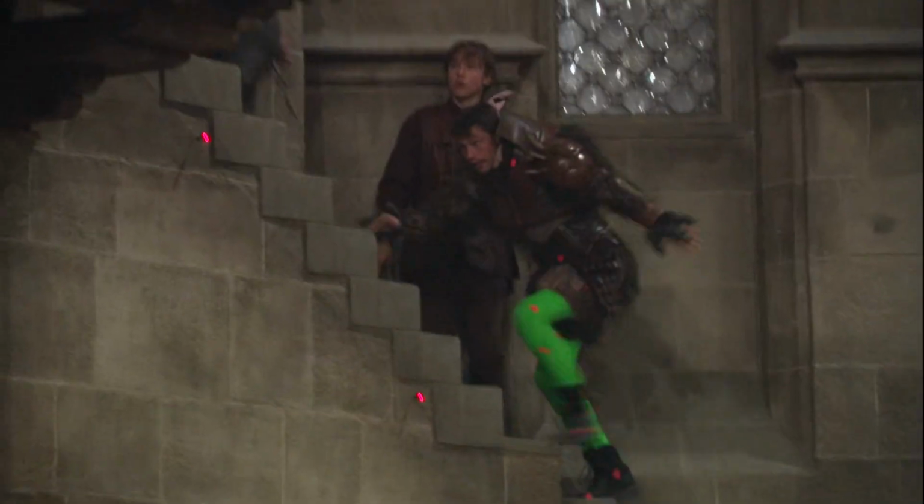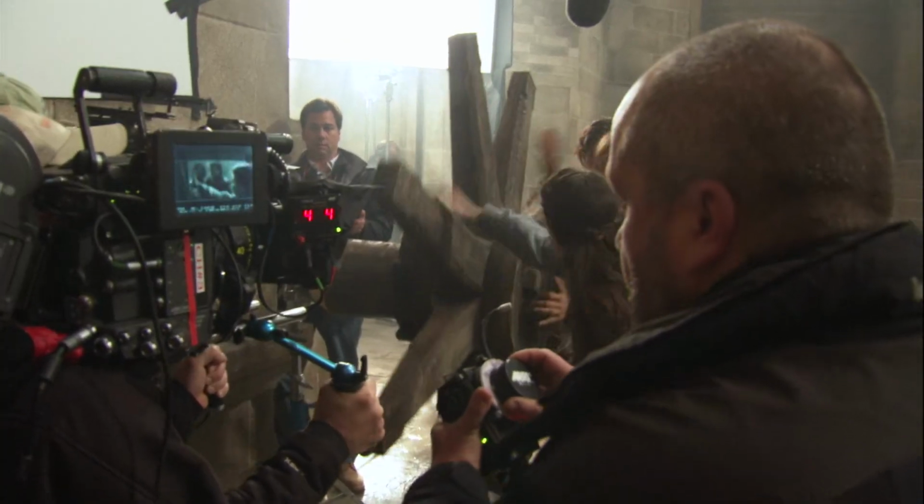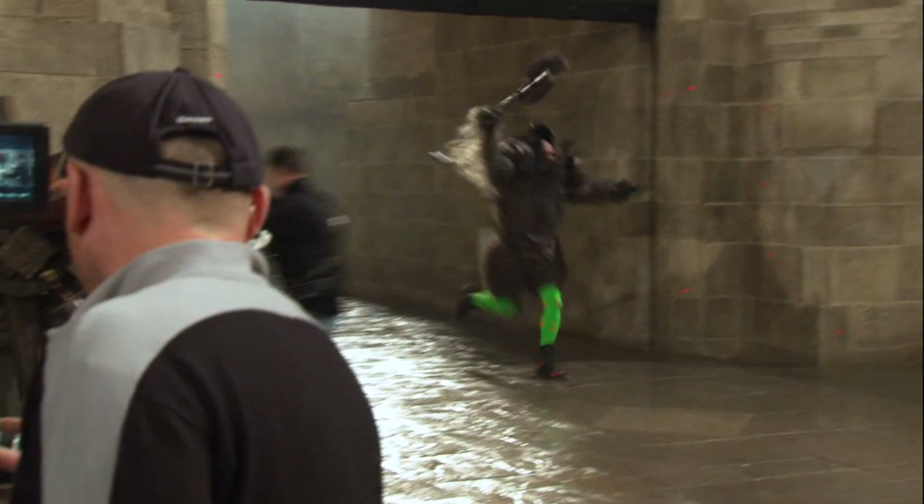So if we put a few bright points, in this case LEDs, then the computer during that moment of blur can find these little bright points and they can track through that easily. Which meant we didn't have to do a lot of complex motion control moves or anything. We could actually shoot with somebody running around with a handheld camera and very accurately re-simulate that move.